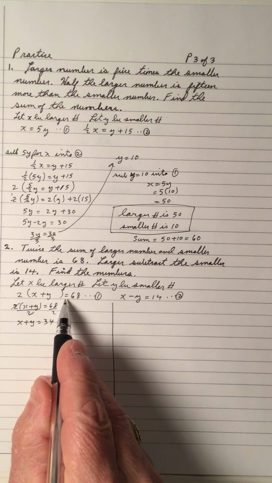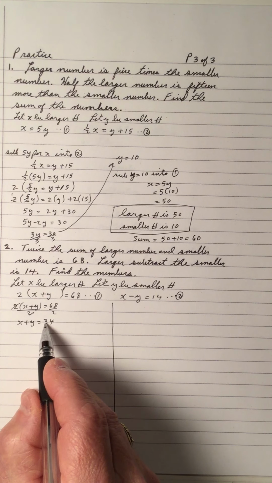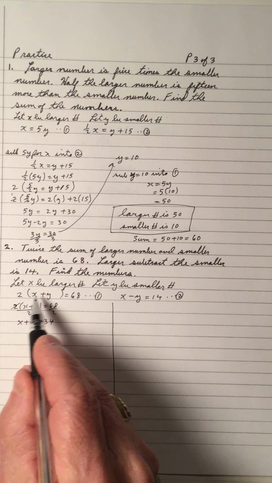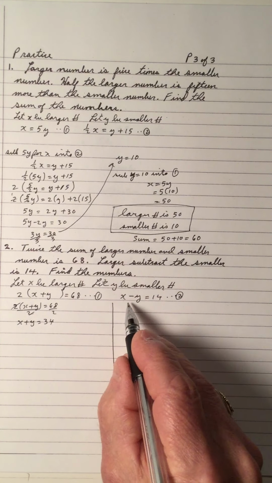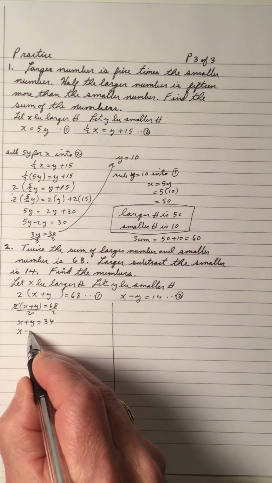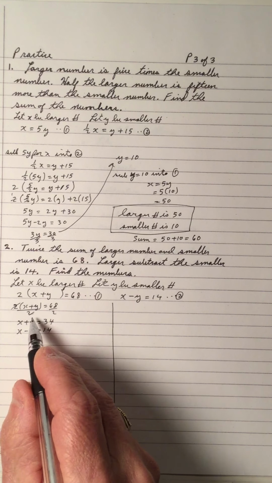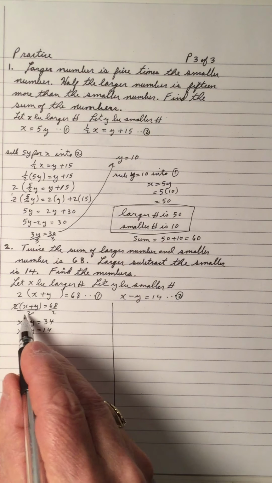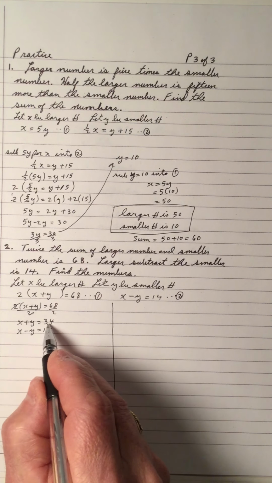So if we took this equation and you divide it by 2 like this, you get x plus y is 34, because 2 times 34 is 68. Now, if you took this equation and put it below it, like that, the y's are automatically opposites. So dividing this equation by 2 gives you this new one.